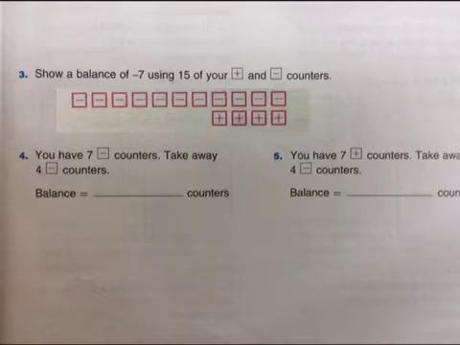And this is what you should have. You should have 1, 2, 3, 4, 5, 6, 7, 8, 9, 10, 11 negatives. 11 negatives. And then you counterbalance them. You take 4 of those negatives away with positives, and that gives you a total of 15 squares you're using, 15 cards. So now you have negative 7 left.